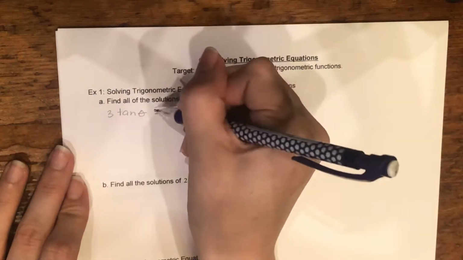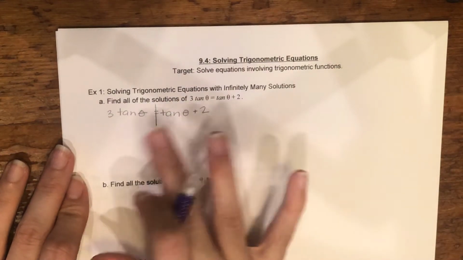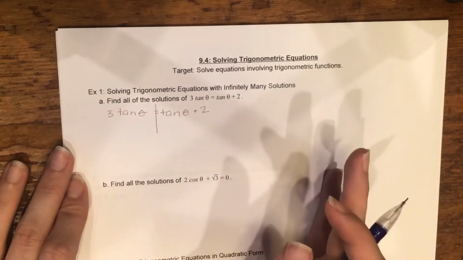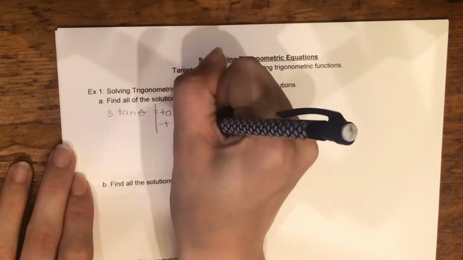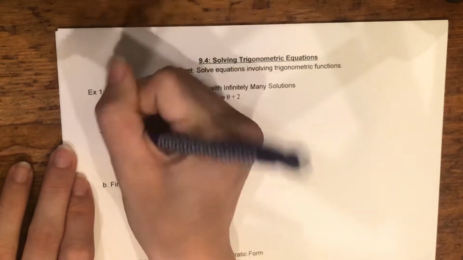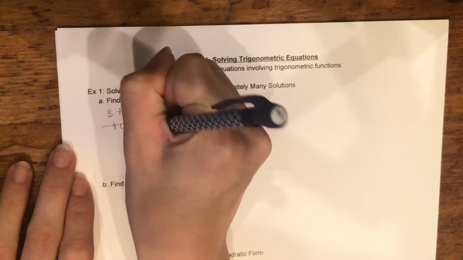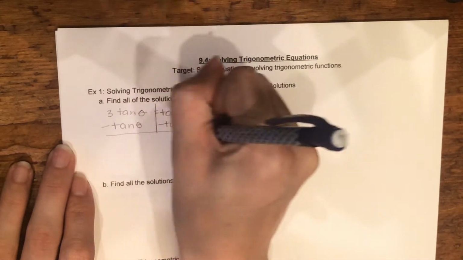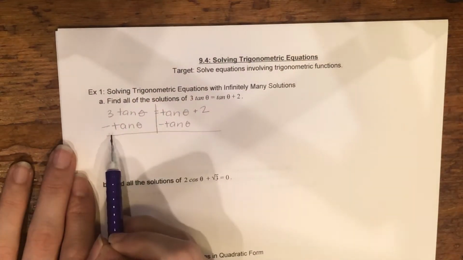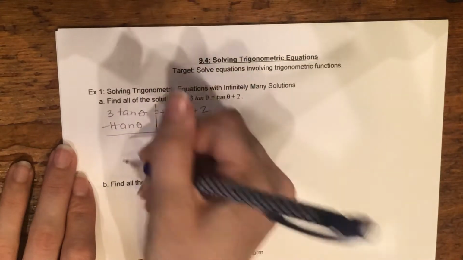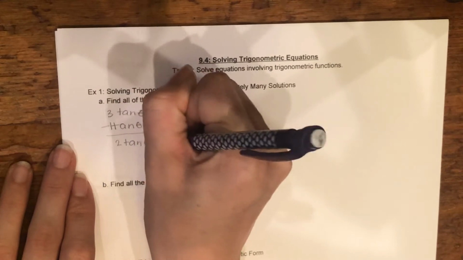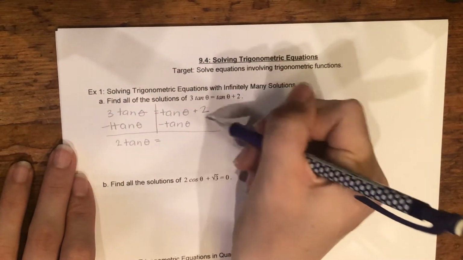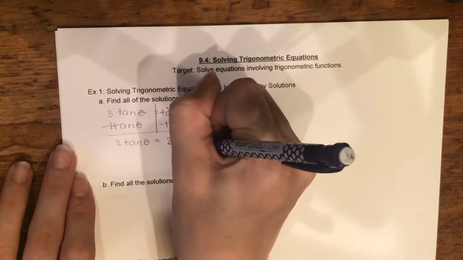First thing I'm going to do is move the tangents so they are together because they are like terms. So I'm going to subtract the tangent theta. 3 minus 1 would give me 2 tangent theta equaling 2, because those are going to cancel.